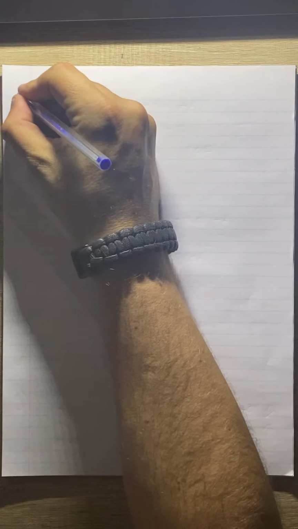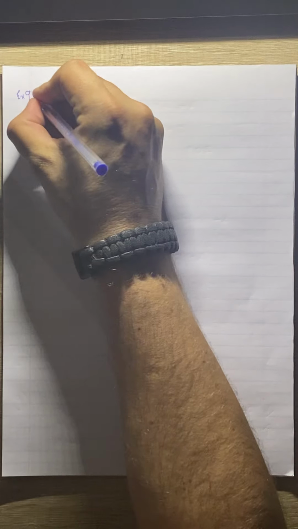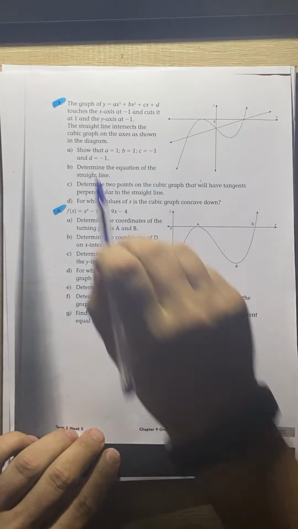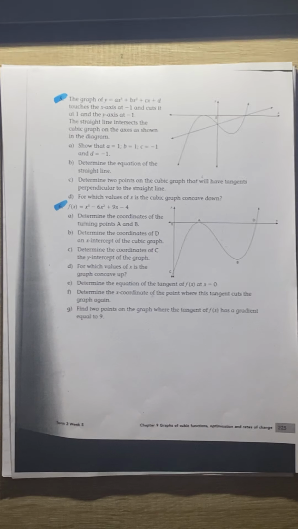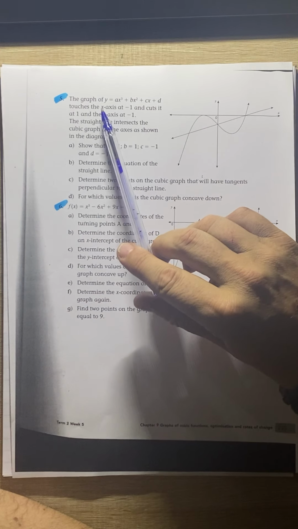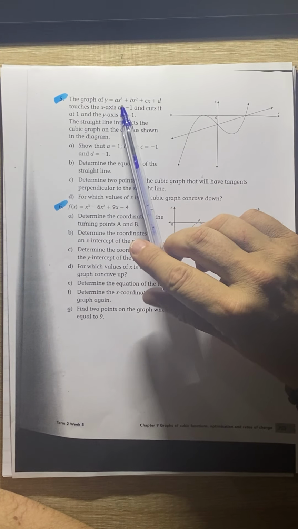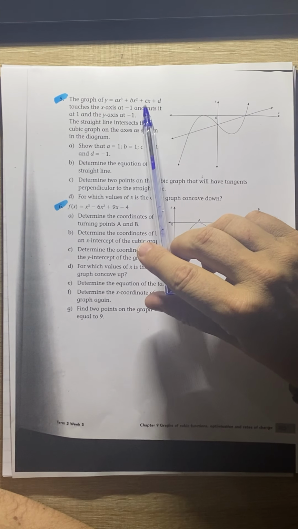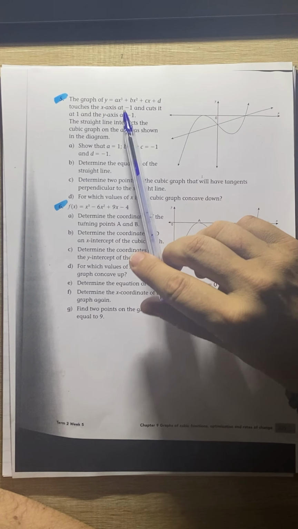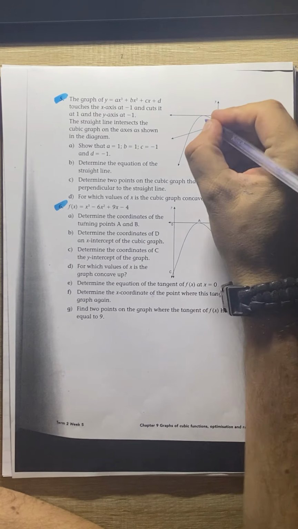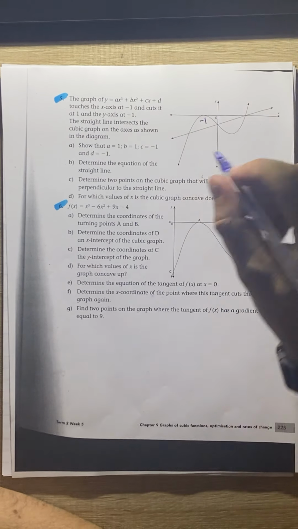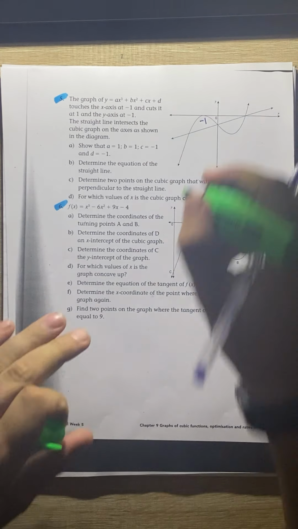Grade 12, still continuing with exercise 9.3. I'm now going on to question 5. Okay, so it says here the graph of y is equal to ax cubed plus bx squared plus cx plus d touches the x-axis at -1. So we know that's -1. I just want to mark that here.